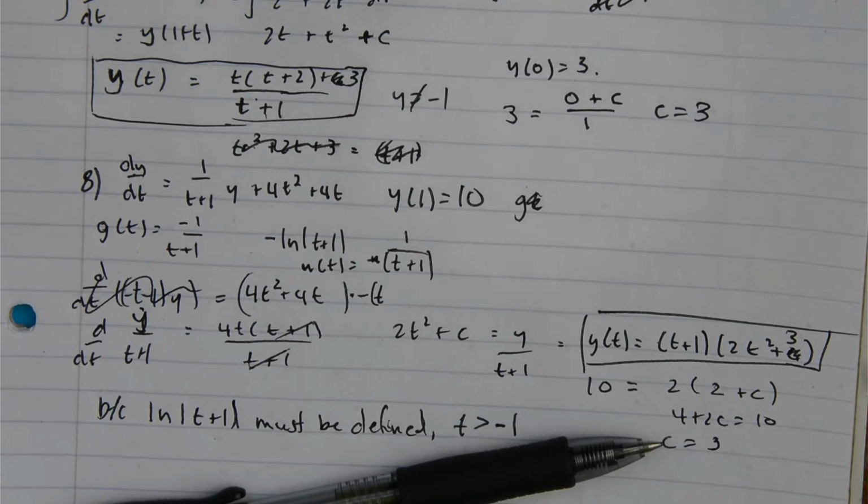I've been doing this almost 2 hours now. Maybe we'll jump ahead to some of the harder ones. Let's try to do one from every section. Okay, so let's try 13.